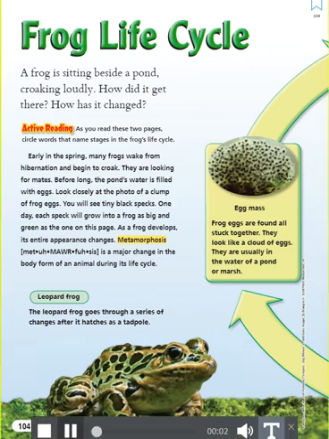Frog life cycle. A frog is sitting beside a pond, croaking loudly. How did it get there? How has it changed? Active reading. As you read these 2 pages, circle words that name stages in the frog's life cycle.